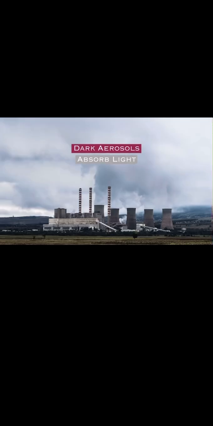In addition to the gases, we have a bunch of tiny little particles and droplets, which we collectively call aerosols. Some of these are shiny and they reflect some of the sun's energy back to space. Other kinds of aerosols, like soot from forest fires or from coal-fired power plants, are dark coloured and they tend to absorb solar radiation.